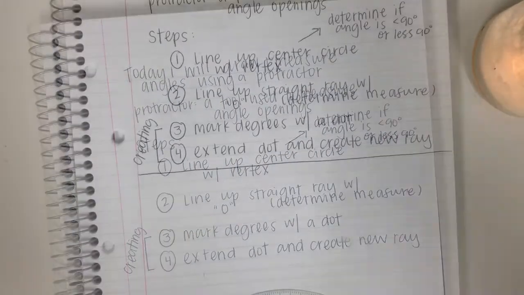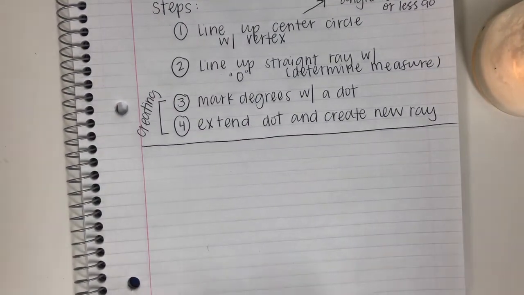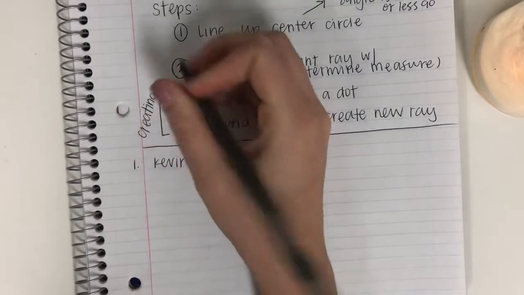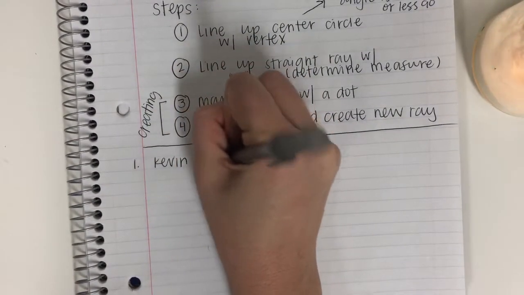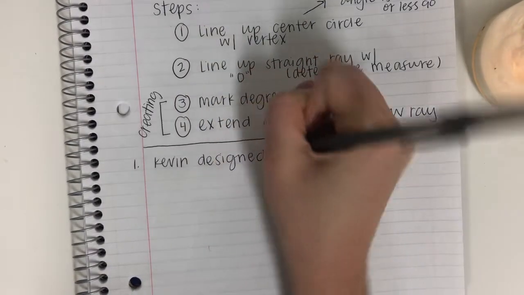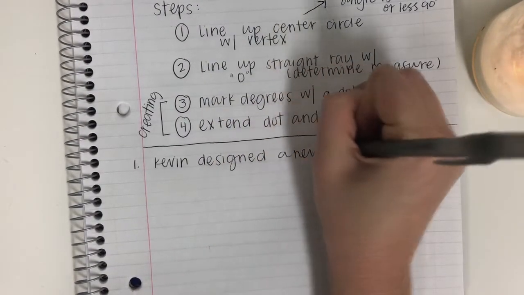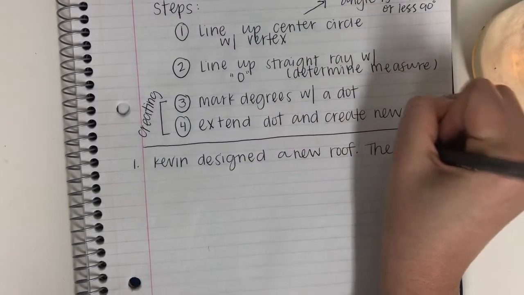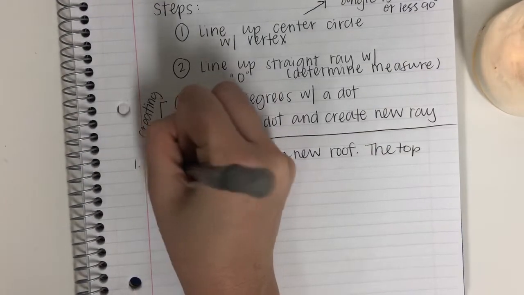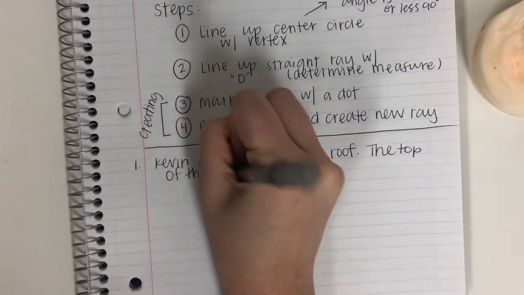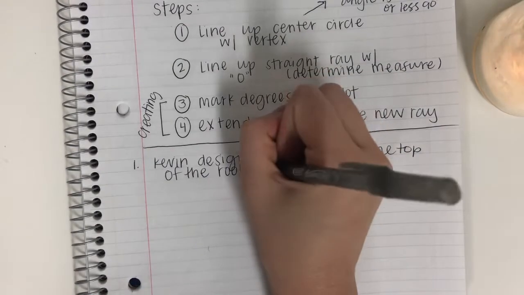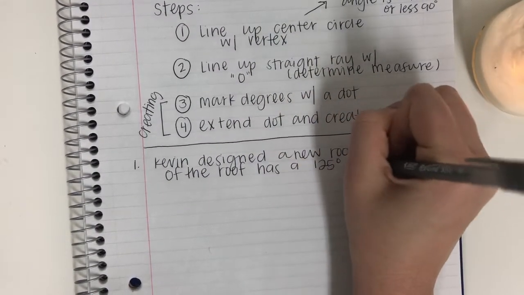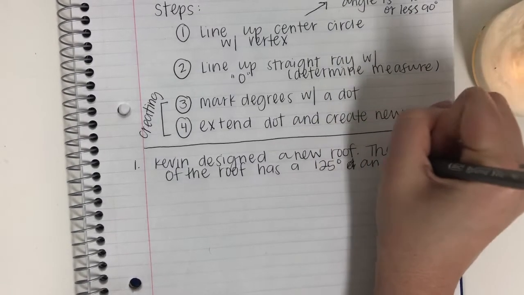Okay, so let's practice a few. The first one we're gonna do is a drawing one. So let's write: Kevin designed a new roof. The top of the roof has a 125 degree angle.